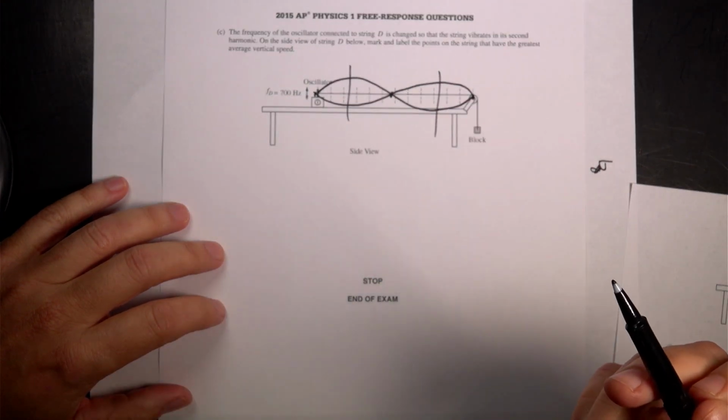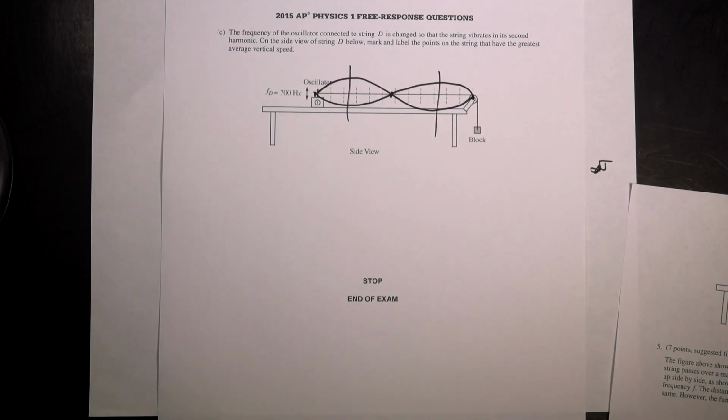That's that. That's kind of dumb. And that's the end of the exam. Stop. So I'll stop. And that said it would take 13 minutes, and I took 7. Okay, so I'm doing pretty good.